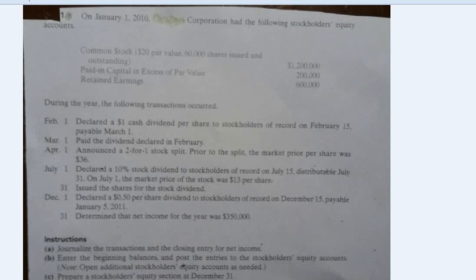And we'll make the other closing entry for both stock dividends and cash dividends.